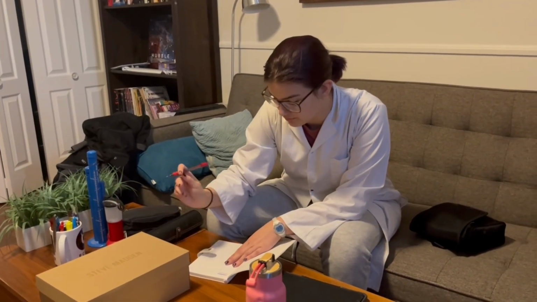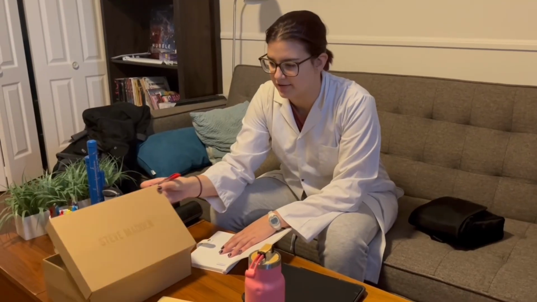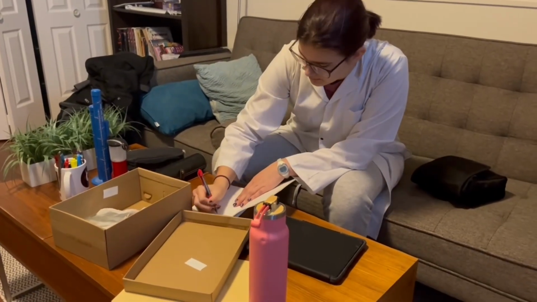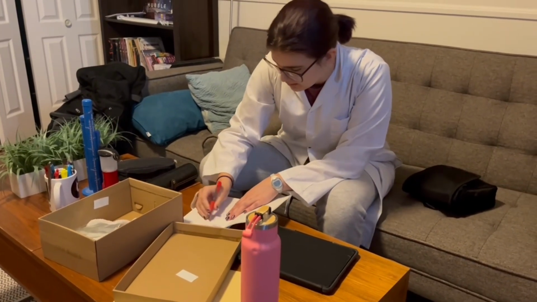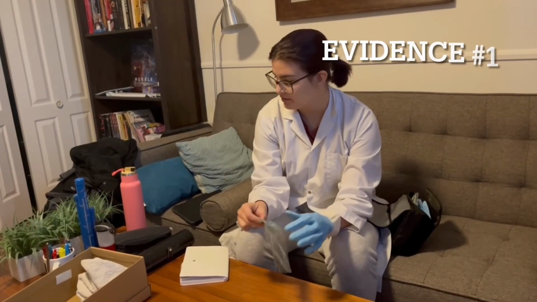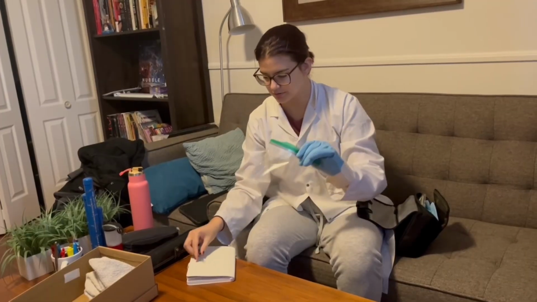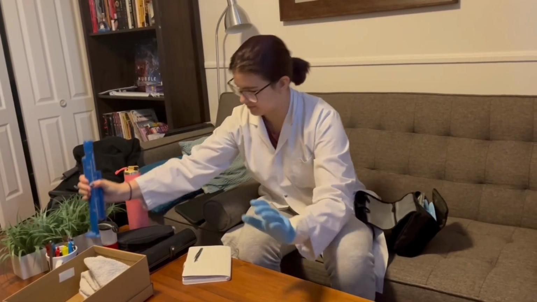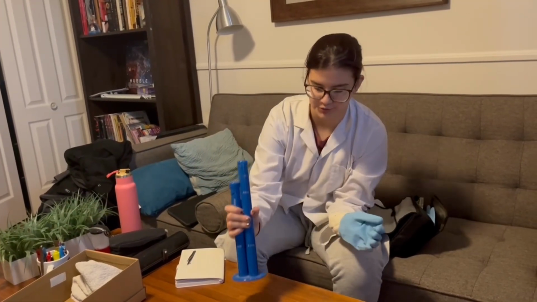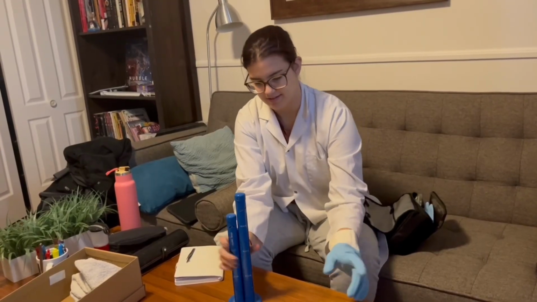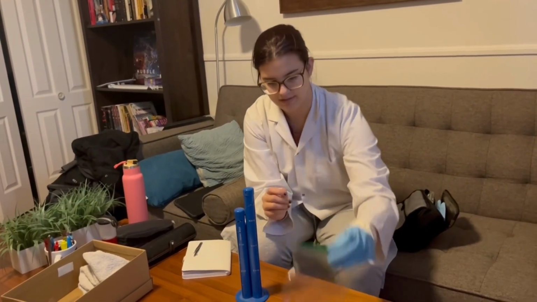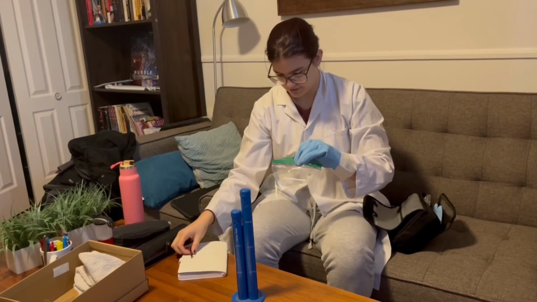Okay, so let's see what we have. This is case number 2851. Now we have the hair. What we do with hair to analyze it is we use a microscope. So I'm gonna take my wonderful microscope, and then take the hair with my tweezers.